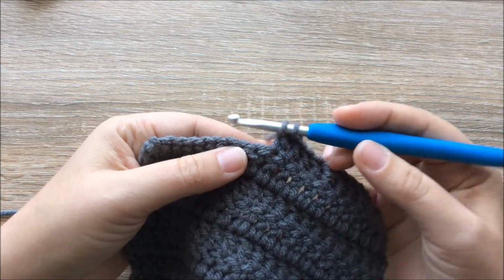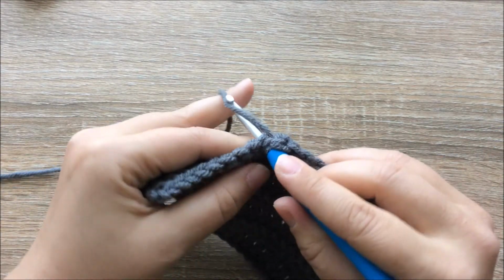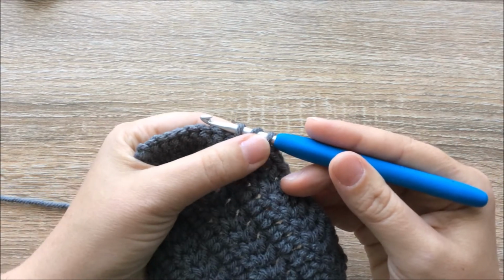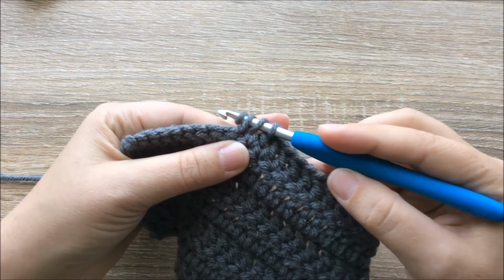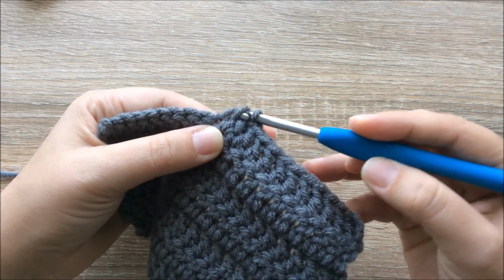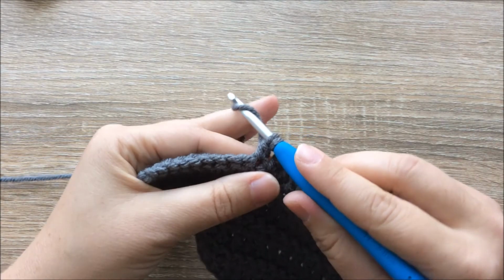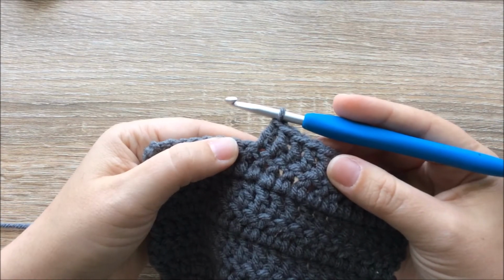Yarn goes over the hook and the hook goes through our work. Yarn over our hook again, we bring that back through our work. We have 3 loops on our hook. Yarn goes over our hook again, we bring that through the first 2 loops. Yarn goes over our hook again and we bring that through the next 2 loops.